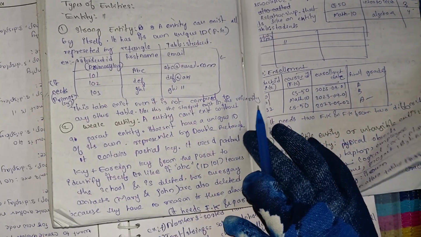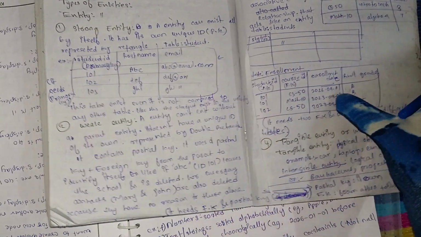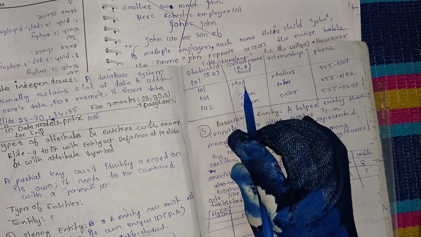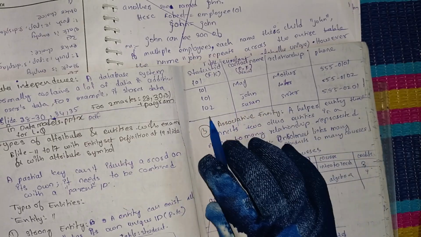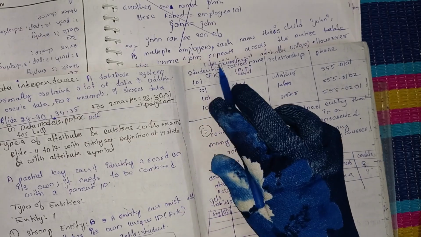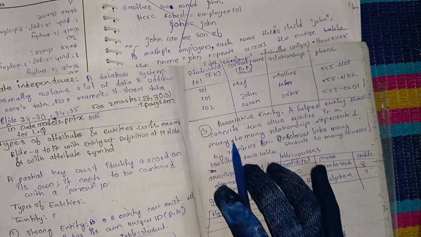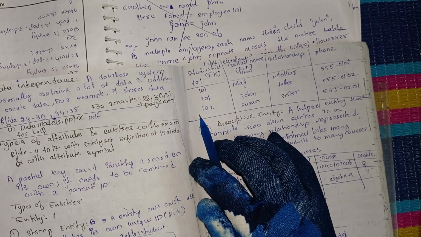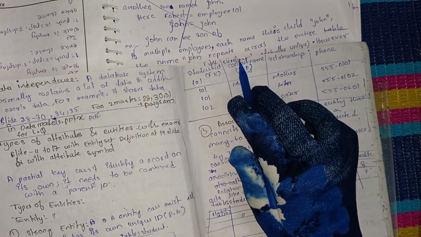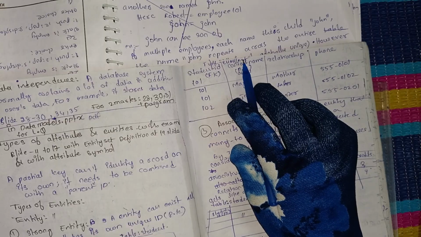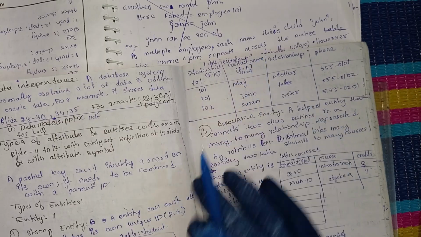The student only leaves, so we don't need the emergency contacts of that particular student, so we delete these two rows from this enrollment table. This is the example of a weak entity table, which is the enrollment table.